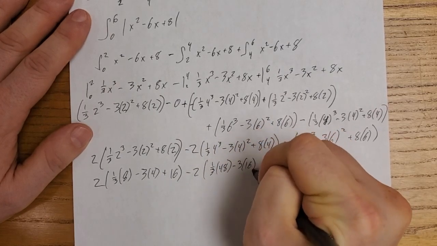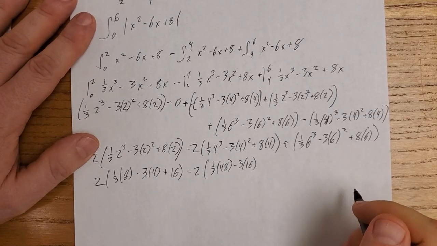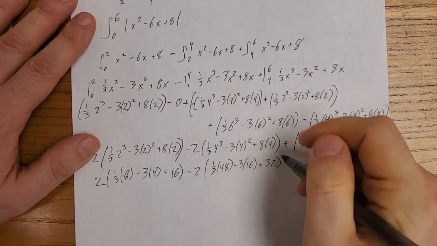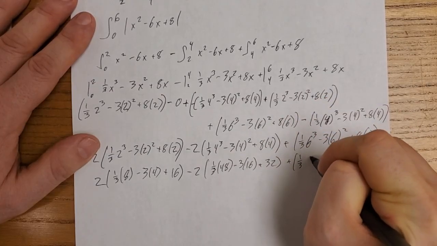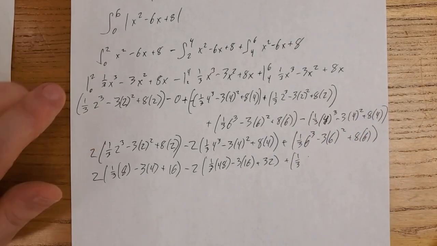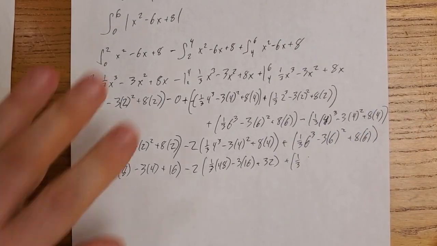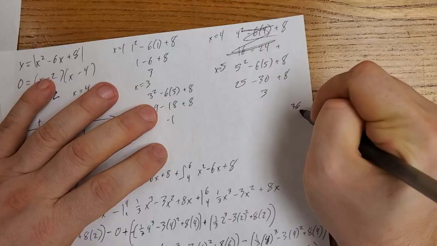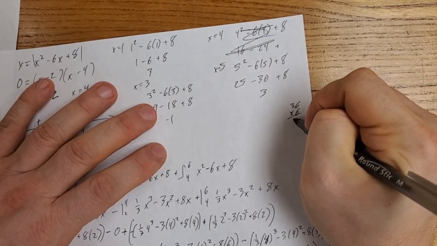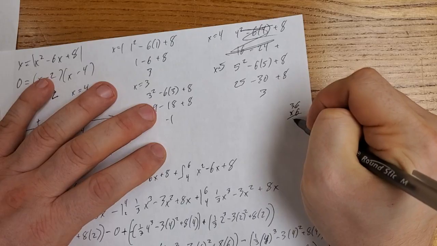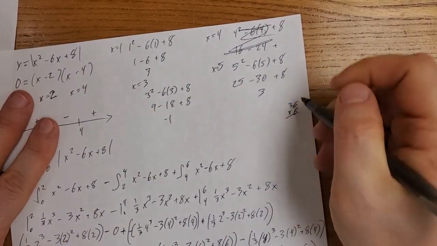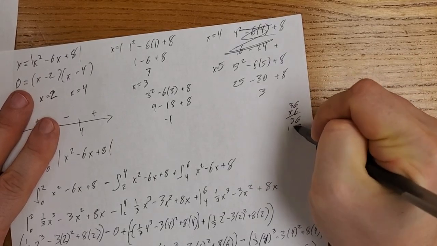Minus 3 times 16 plus 32 plus 1/3. 6 to the third. 36 times 6. Not 36. 6 times 6, 36.